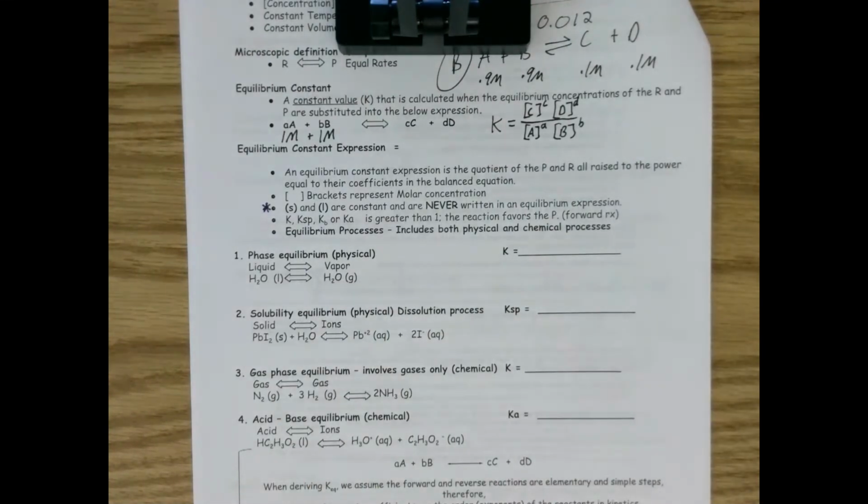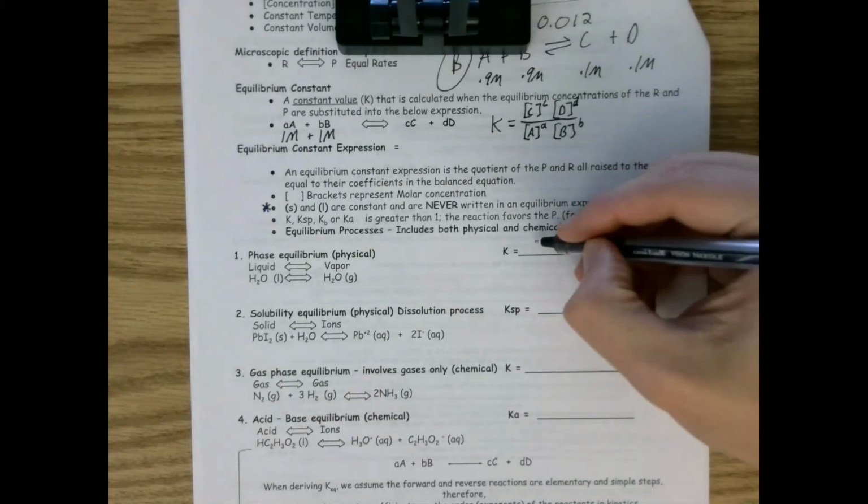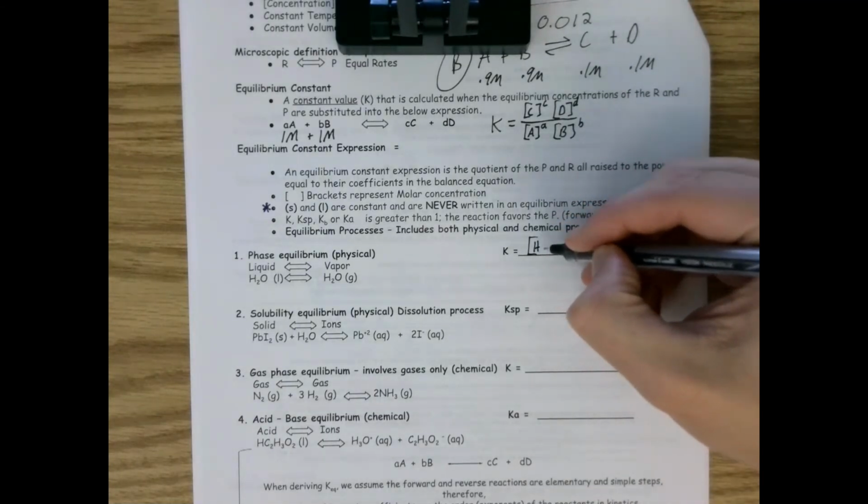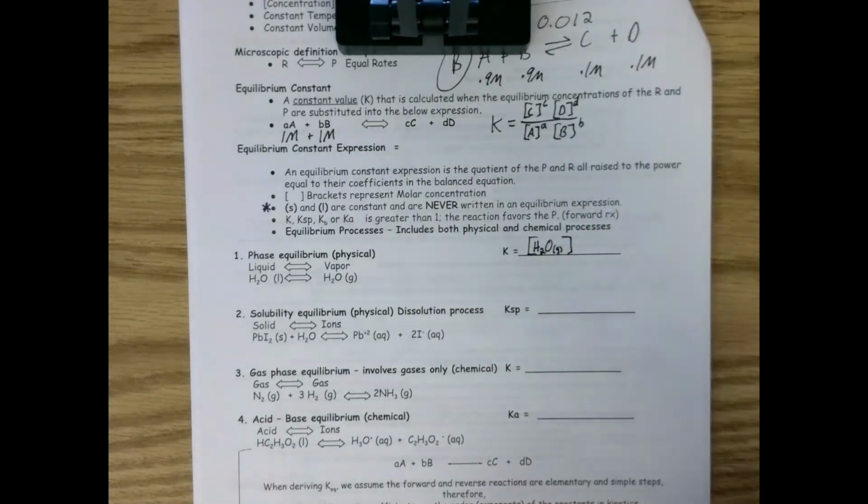No. So I would just have K equals concentration of H2O gas, and that's it. I'll leave off the liquid. There is no denominator. So products divided by reactants, reactants get left off, so it's just the numerator. That's easy, right? So we'll practice writing these, then we'll look at what they mean and why we use them.